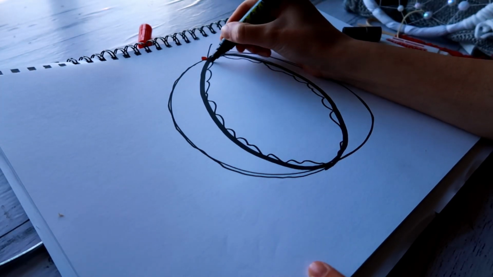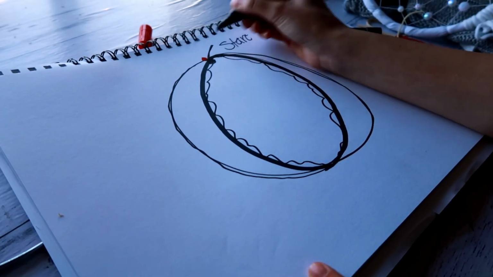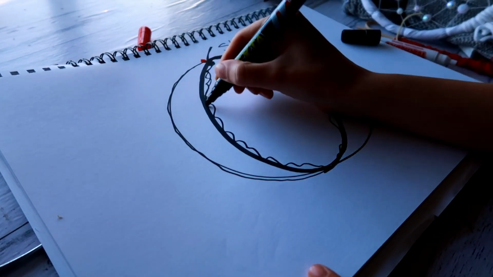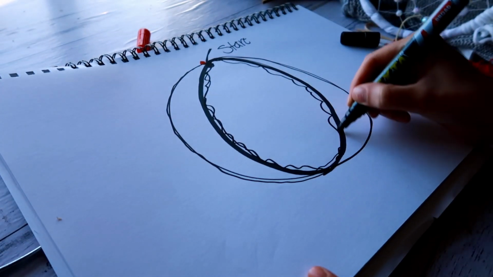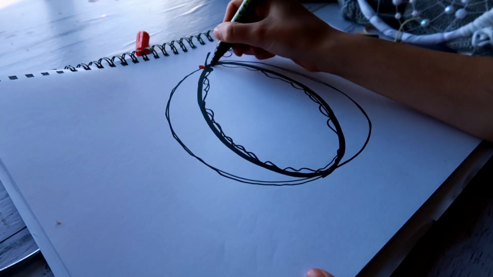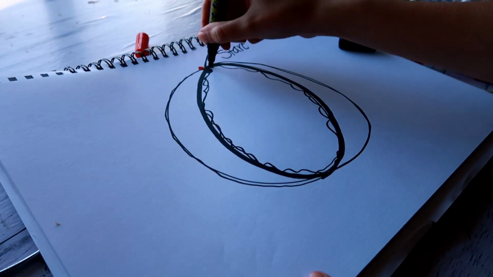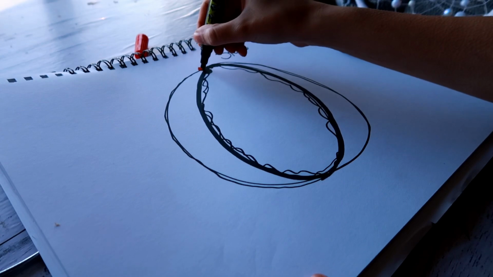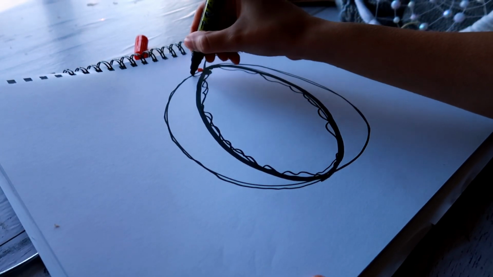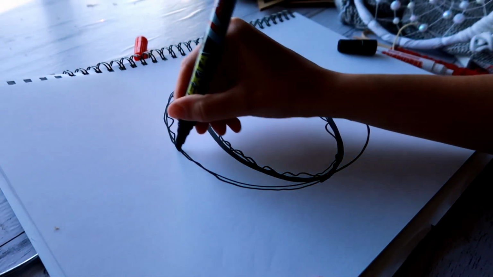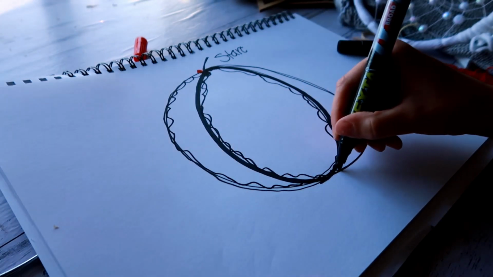So you start weaving over here. You start here. This is your first Dreamcatcher loop. You start here and you go down and you go back here. Now on your second hoop, you're going to take this strand and you're going to start weaving like this, and you're going to weave down.